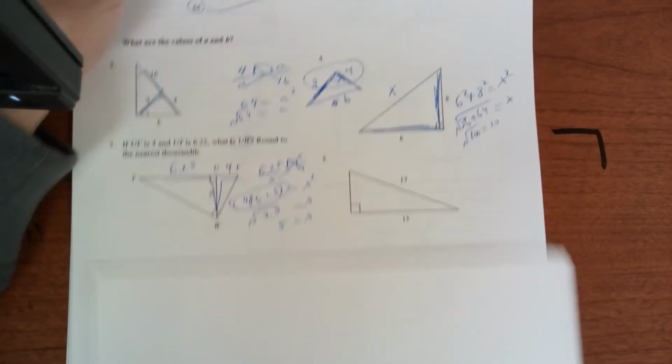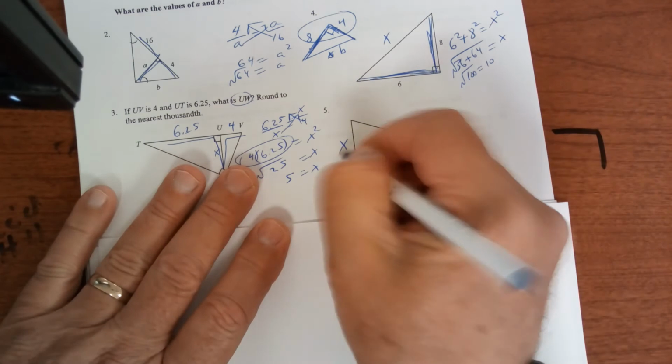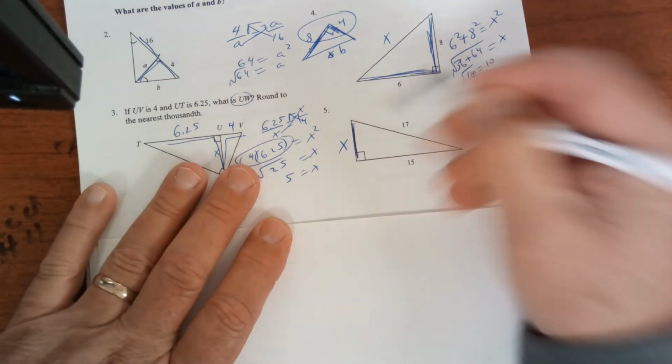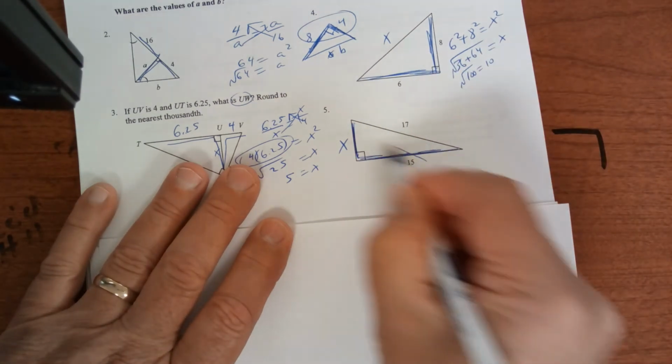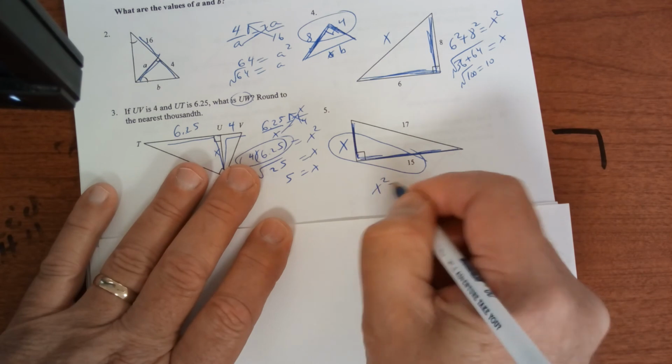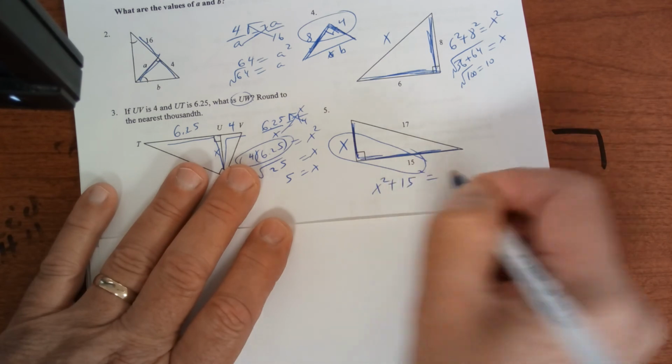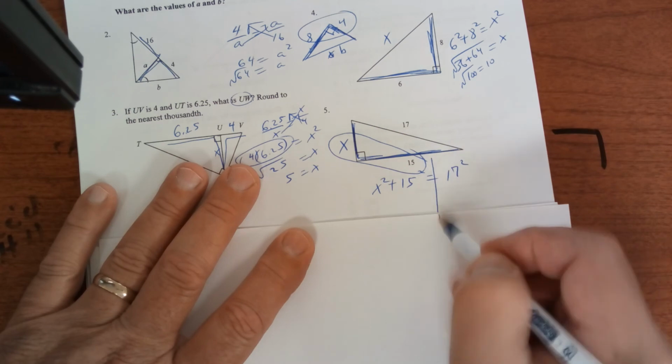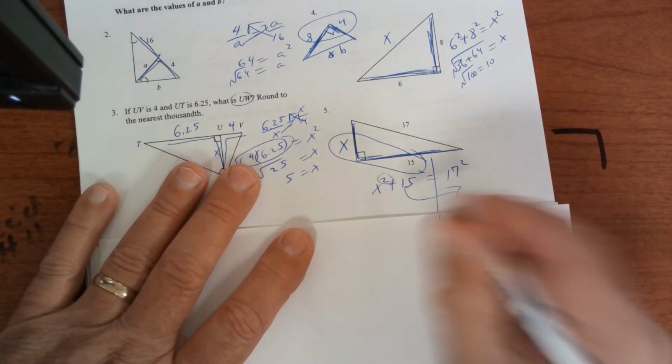This one right here is also Pythagorean's theorem. So what you want to do is color the legs, and you want to do x squared plus 15 squared is equal to 17 squared. On this one, you're going to have to subtract and then take the square root. All right, let's keep moving. We're 3 minutes into it and counting.